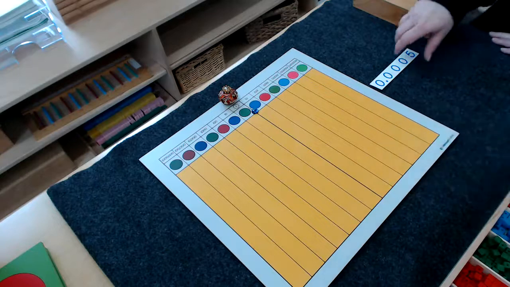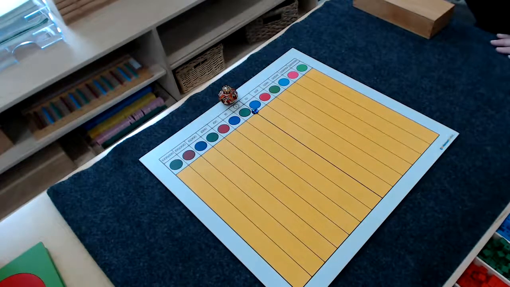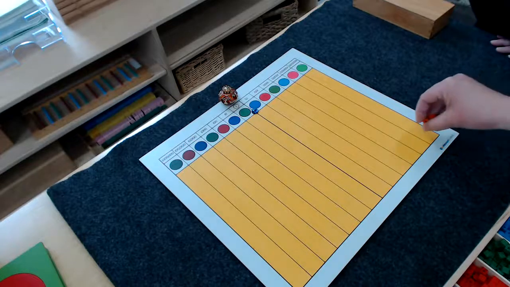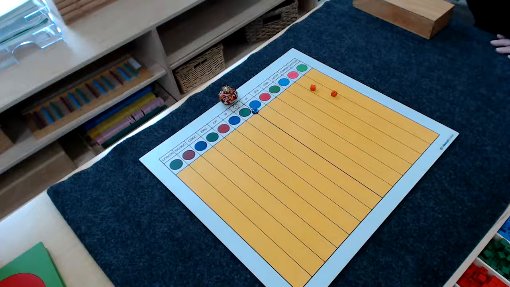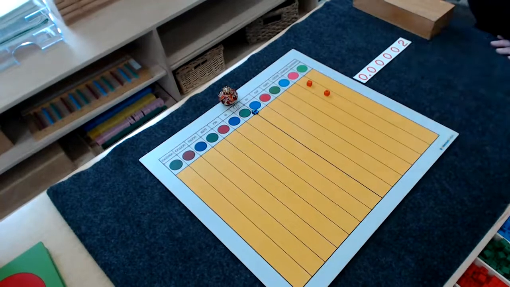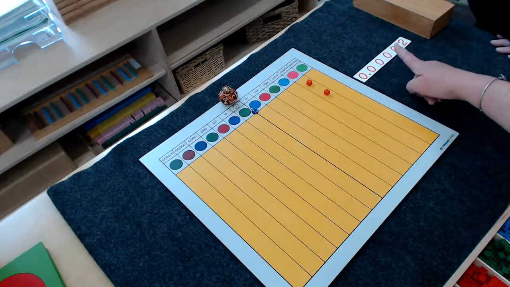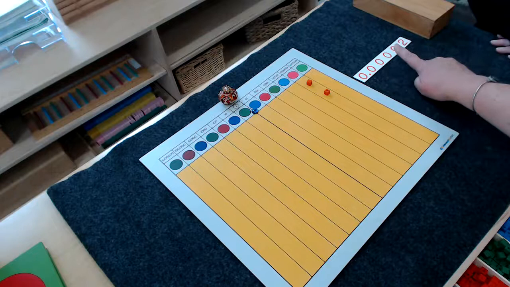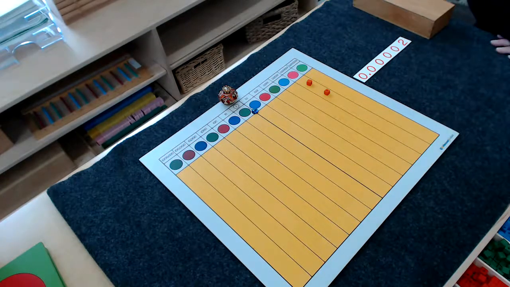Okay, we'll just do a few 100 thousandths. No, sorry. It's okay. I'm just going to show you with 200 thousandths, right? 0 units, decimal point, 0 tenths, 0 hundredths, 0 thousandths, 0 10 thousandths, 200 thousandths.